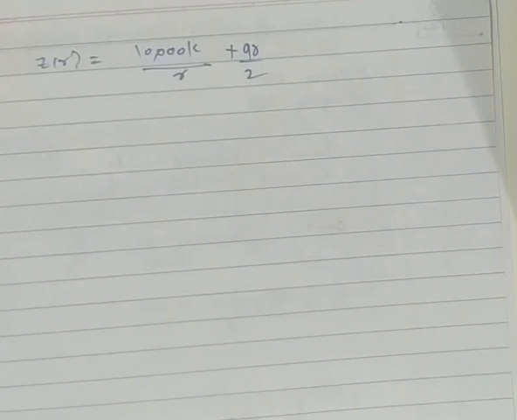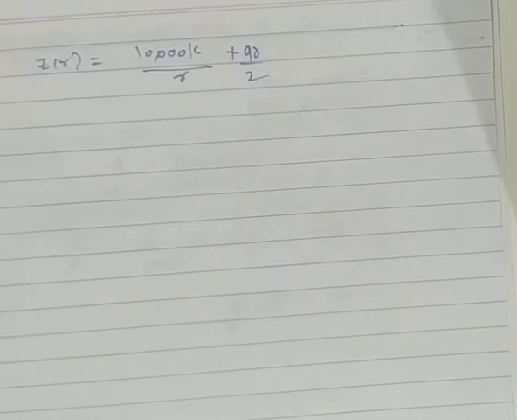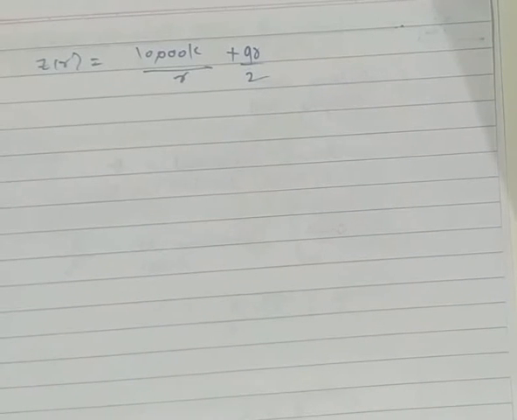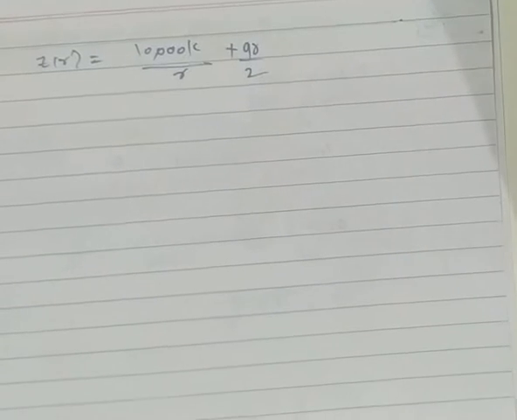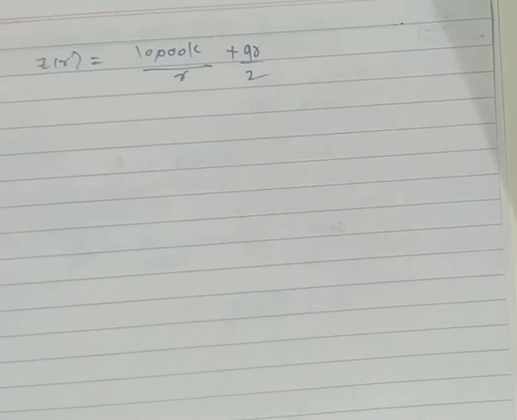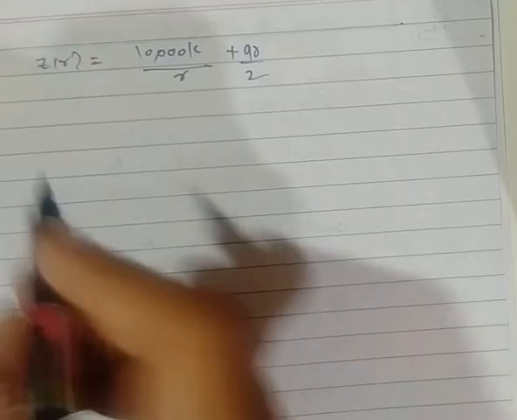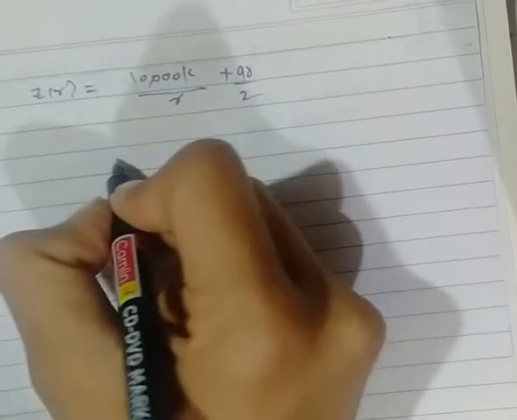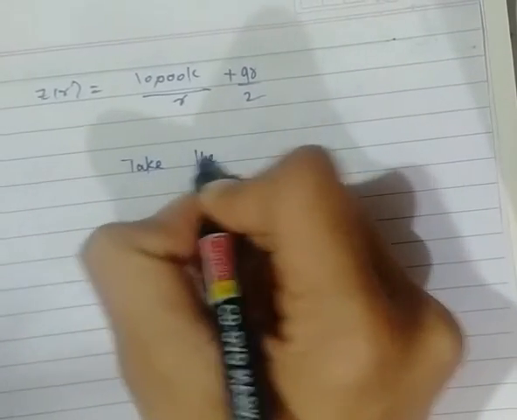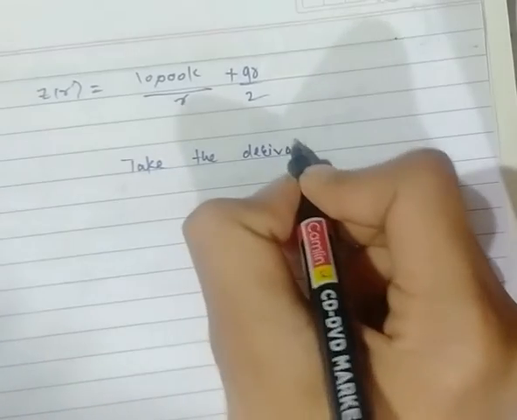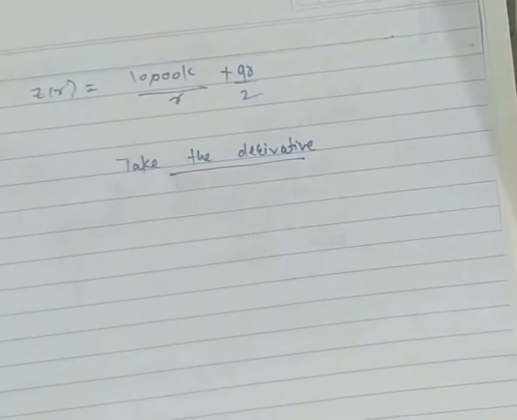Now how will we minimize? We will use the tool from calculus, which is of course the derivative. To minimize this, we will take the derivative of the function.